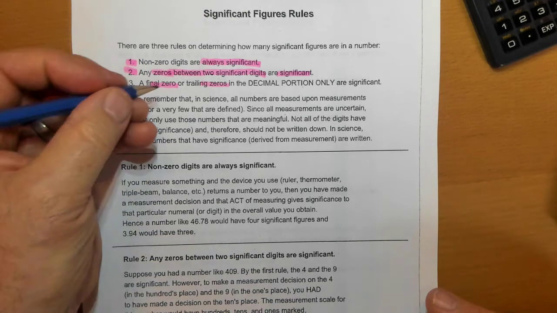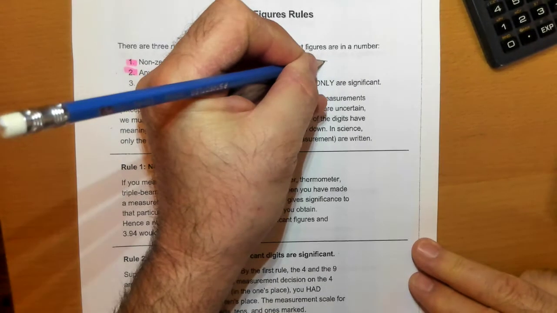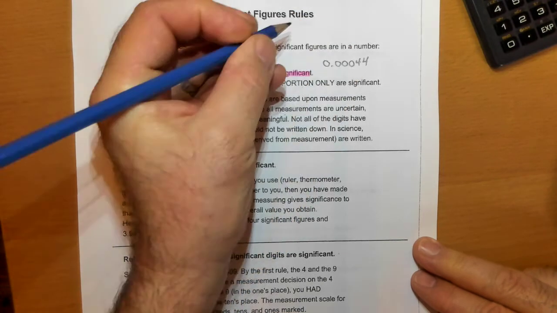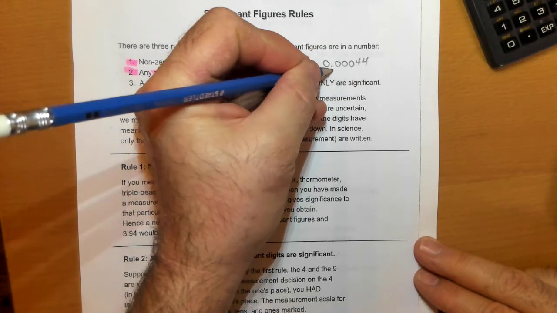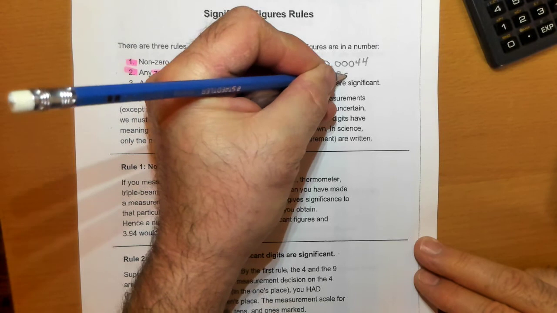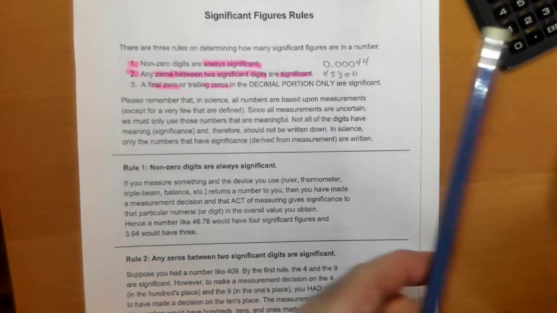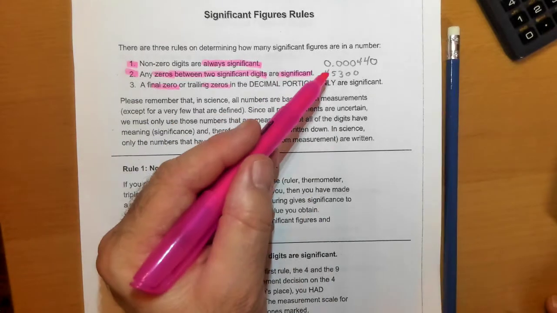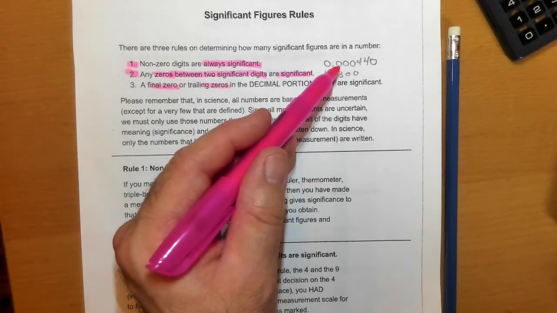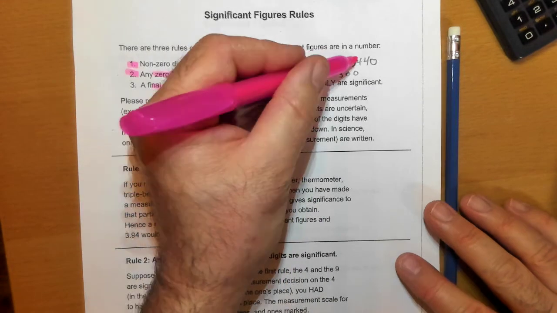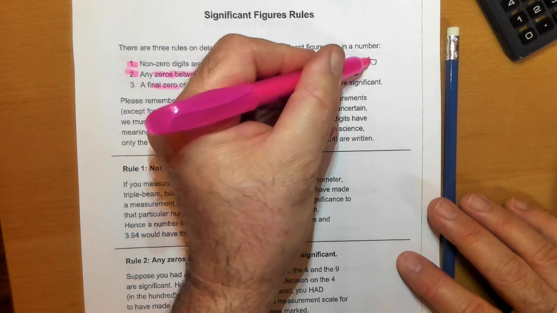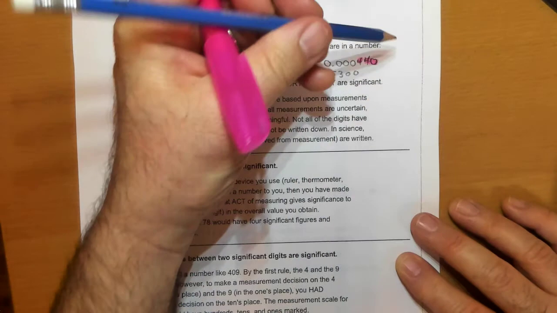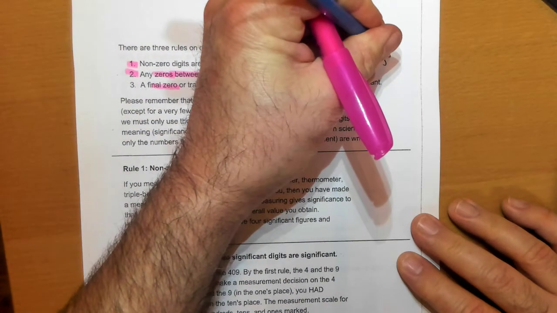For example, if I have the number 0.00044 versus 45300. Oh, let's do a 0 there. In this number here, these 3 zeros are only there to hold the place, and so significant numbers are the 2 4s for sure, and any trailing 0 is significant. So I'd say three significant digits.